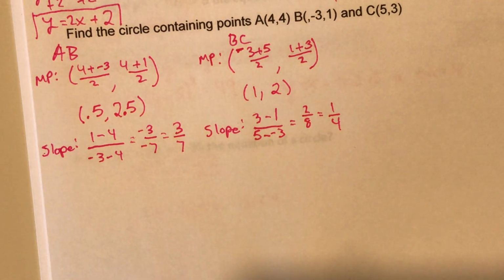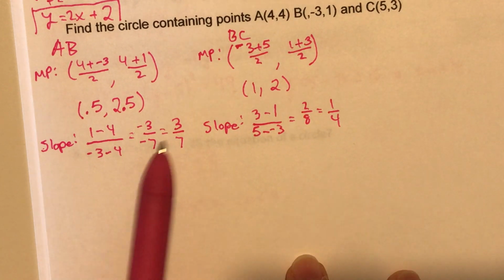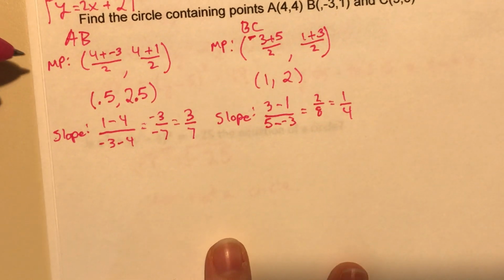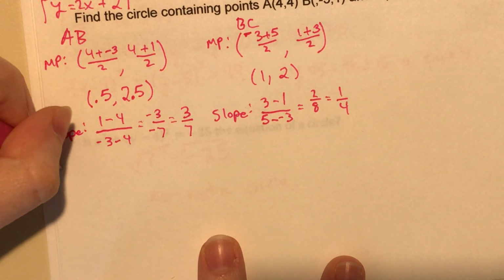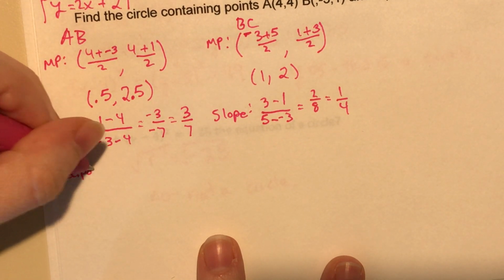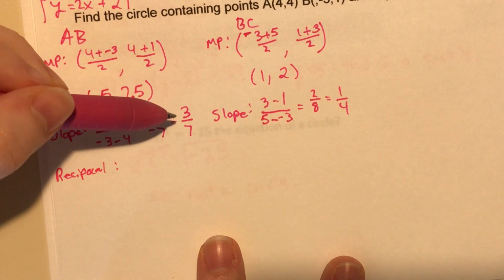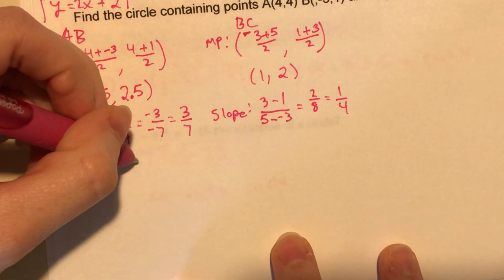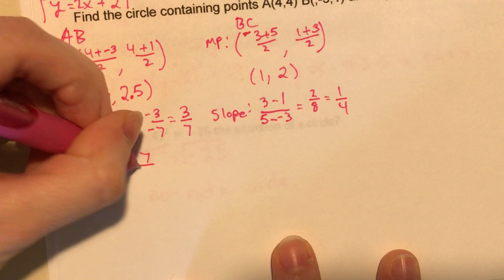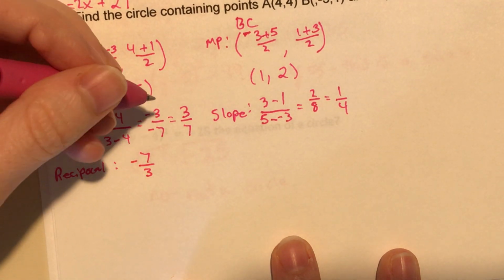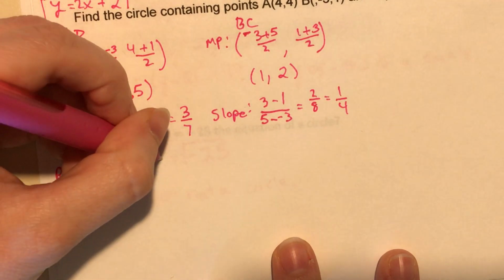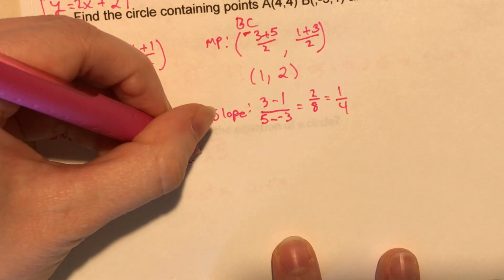The next step is we want to find the equation of the perpendicular bisectors, which means we need to find the perpendicular slope, the reciprocal slope. So here's the reciprocal, and that's going to be 3/7 flipped on its head and negative. So -7/3 is the reciprocal slope, and that's about -2.3 repeating.